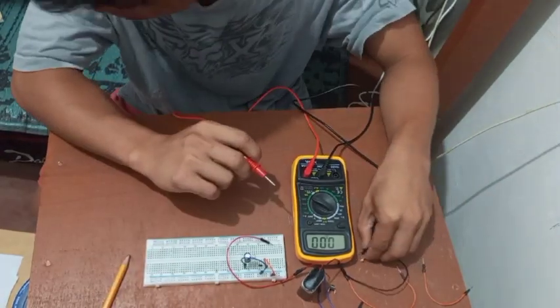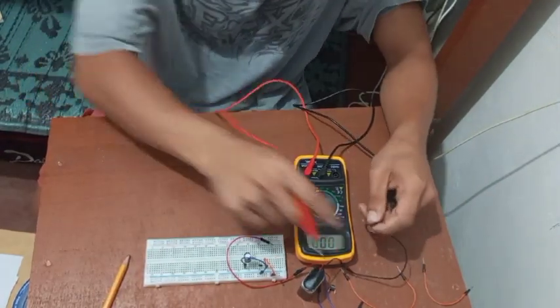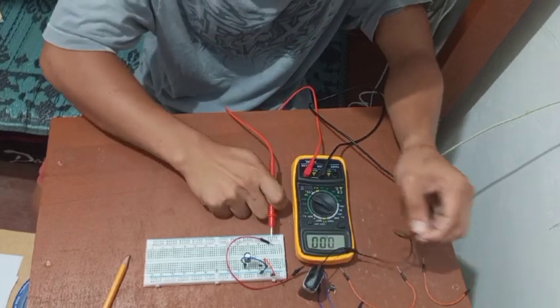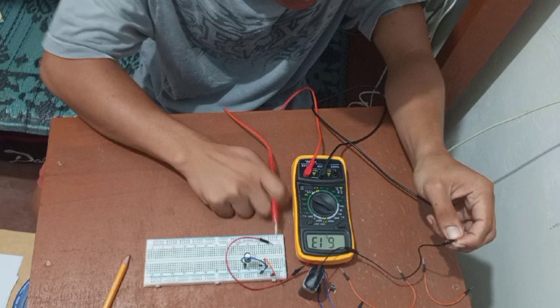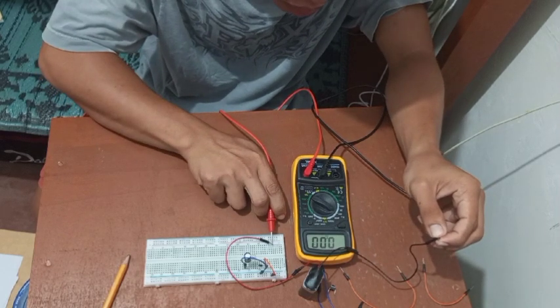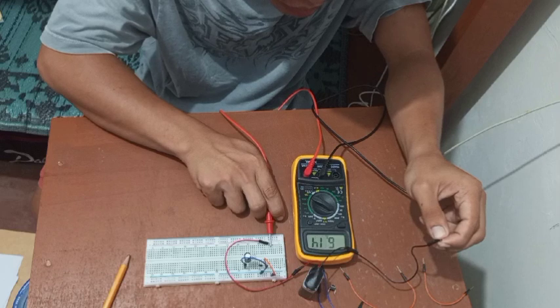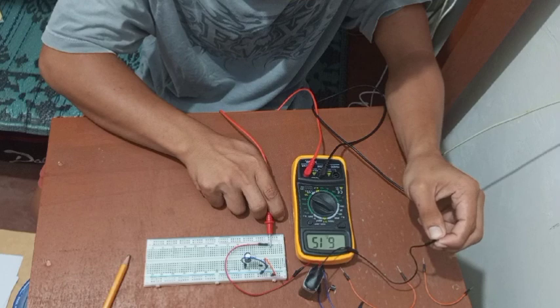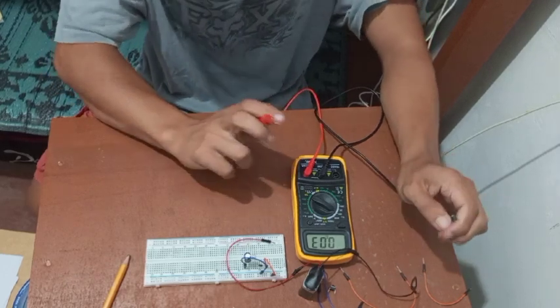So for the voltage of battery in 0 seconds, 2 point something. And after 15 seconds, we have 6.15 volts.